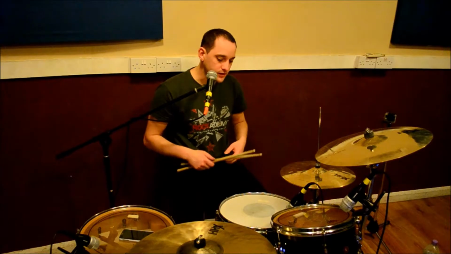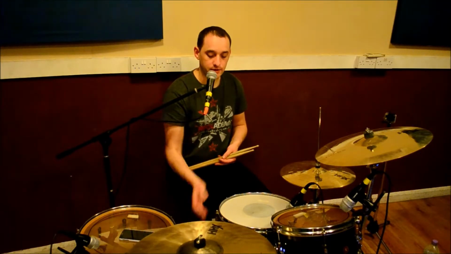So polyrhythm. Now by definition, poly meaning more than one or many, and rhythm means we're playing more than one rhythm at a time. So to do that, we're going to start off with a simple one, 3-2. Okay, so our ride will play the 3 and our bass drum will play the 2 rhythm. So let's put that together.